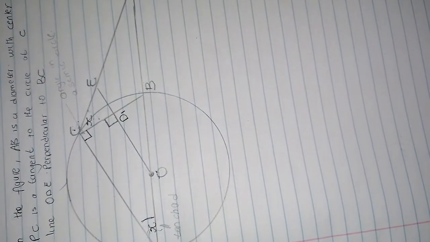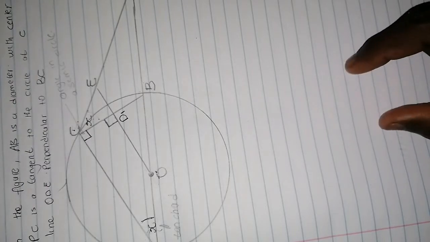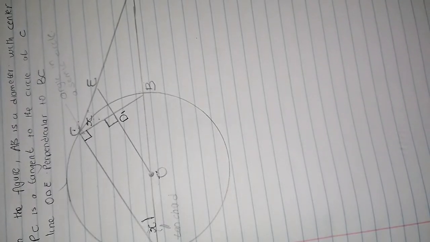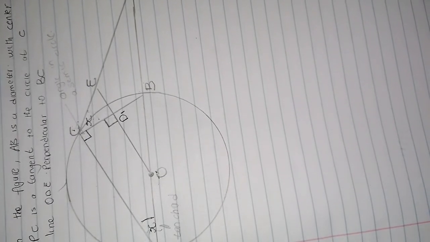And then they say line ODE is perpendicular to BC. Okay, so guys, what happens when I see a perpendicular line? If you check all my previous videos, the moment you see this word, it's the easier way to master Euclidean geometry. So the perpendicular line usually takes you to theorem 1.